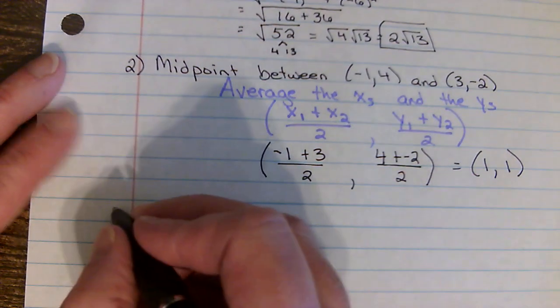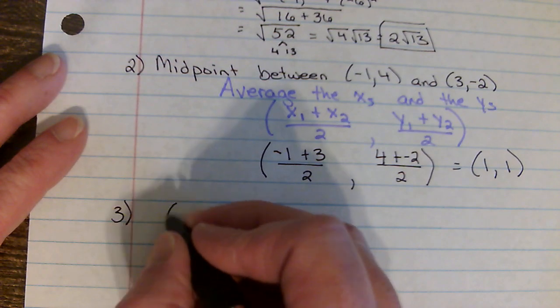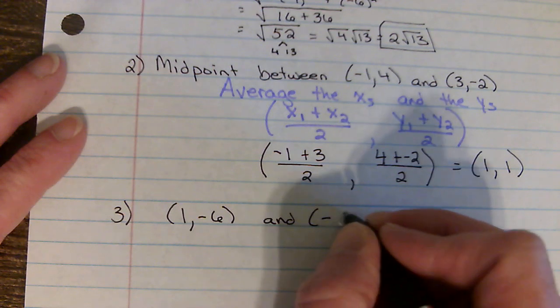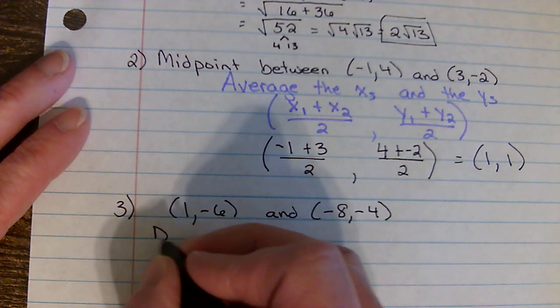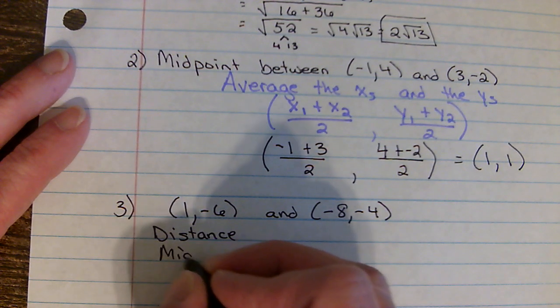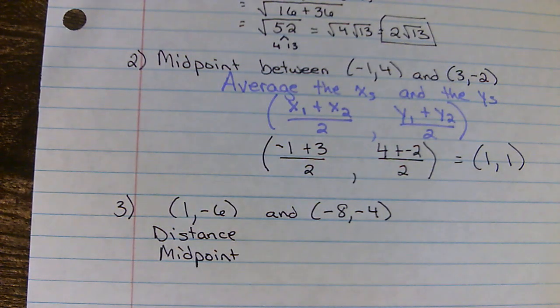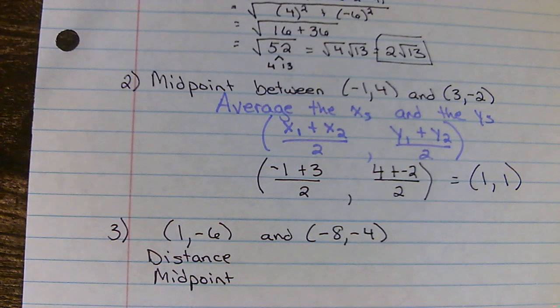Now I invite you to try finding, so let's say we have the points 1, negative 6, and negative 8, negative 4. And pause and see if you can find the distance and the midpoint. Pause the video. I'll show the answer in just a second, but I want you to pause the video.